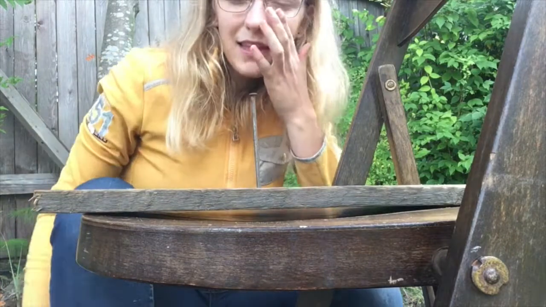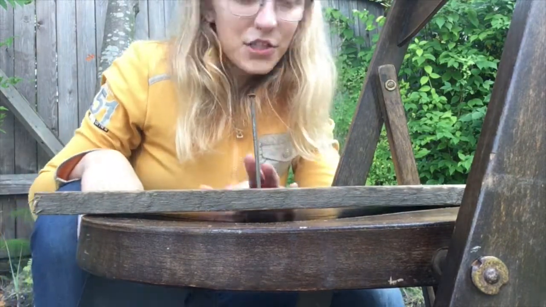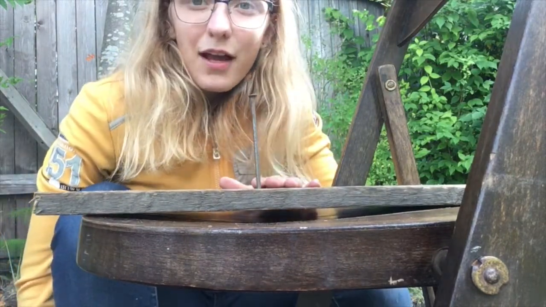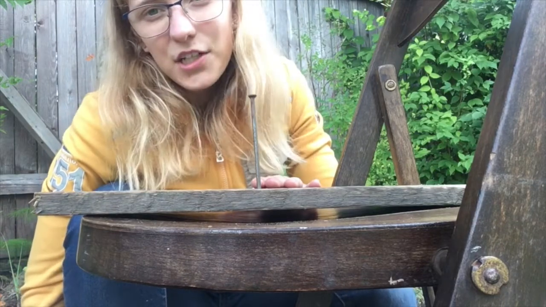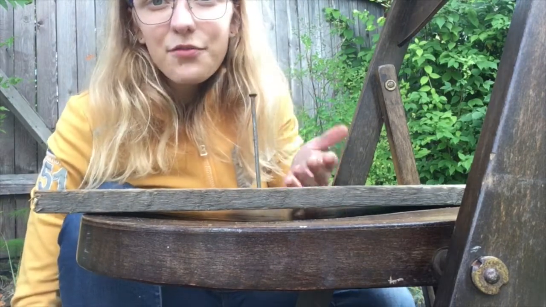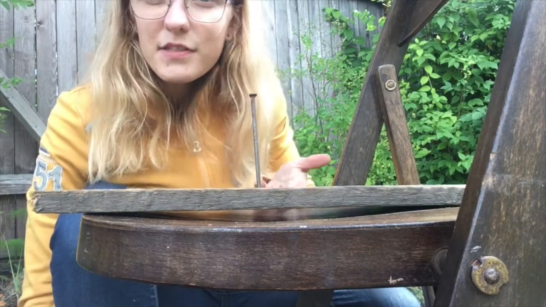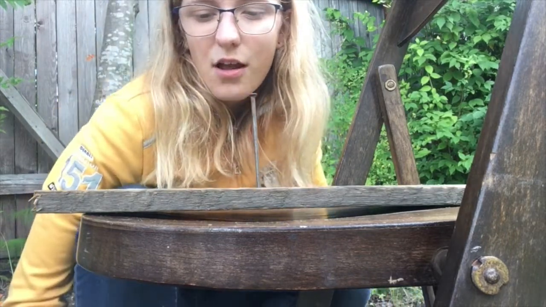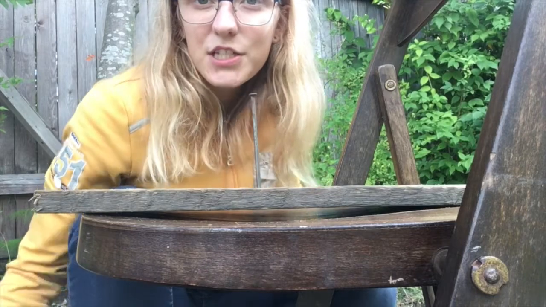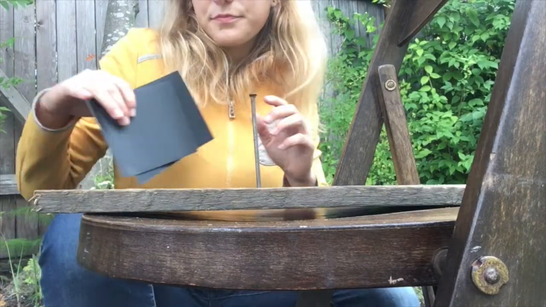I want to talk about the other thing that affects friction. The types of surfaces that you have rubbing together affect friction. Different surfaces have different roughnesses, different textures, right? So different surfaces made out of different materials are going to affect the friction between two surfaces.